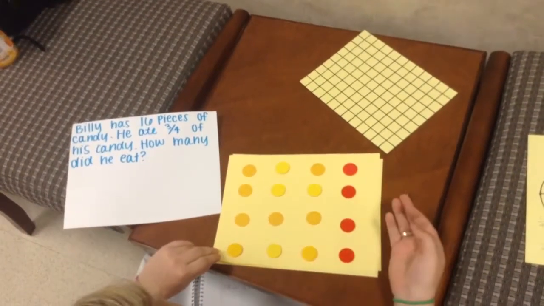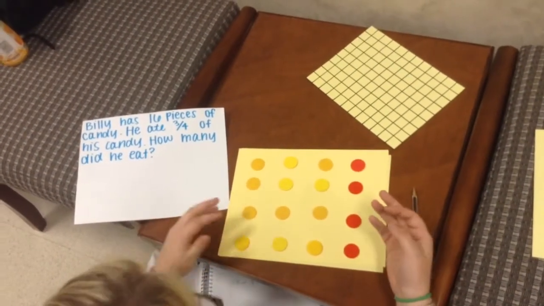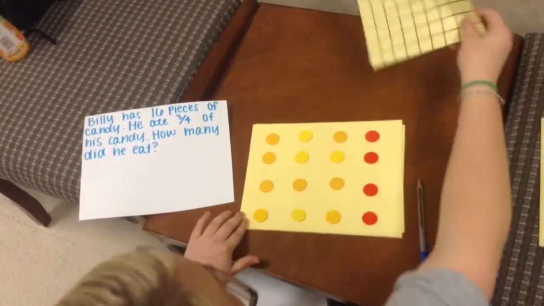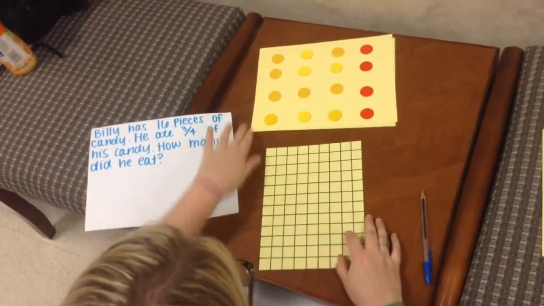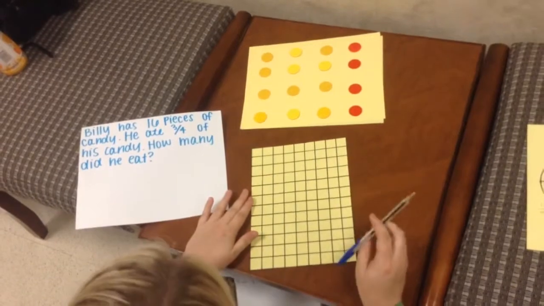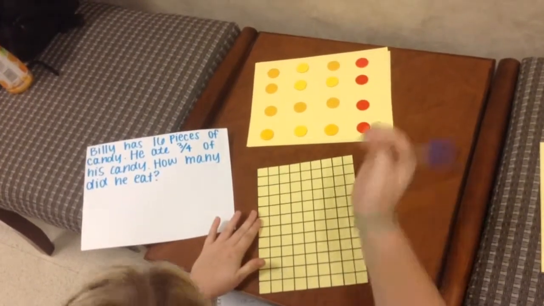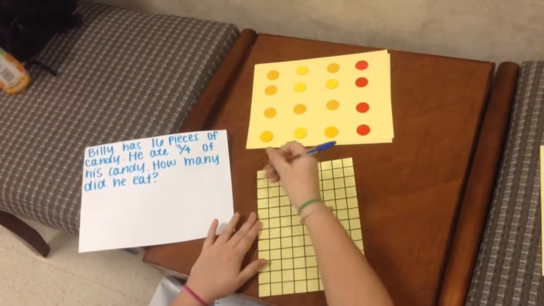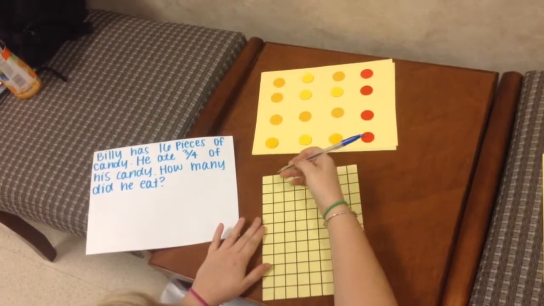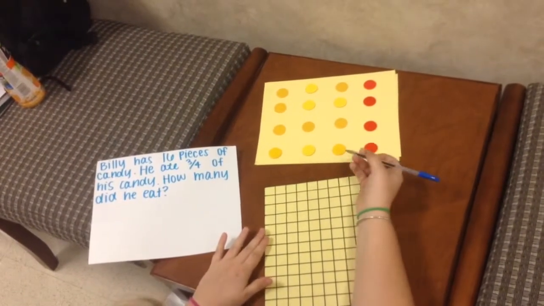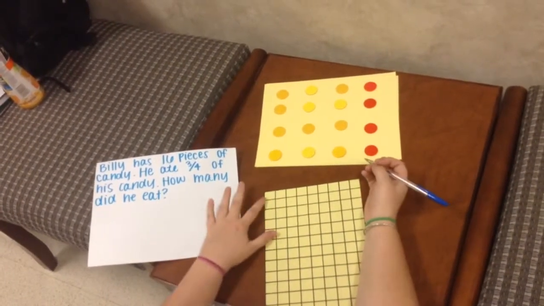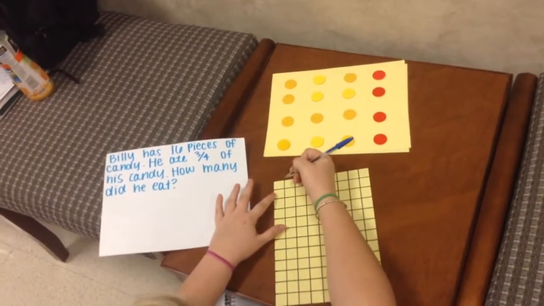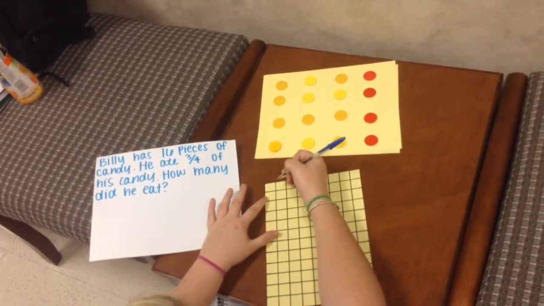Okay, now let's demonstrate this using an area model. So we're going to use our graph, and doing exactly what we had done before, we're going to represent 4 groups, and he has 16 total pieces. So let's shade in 4 groups.